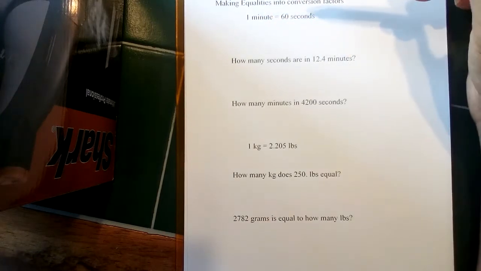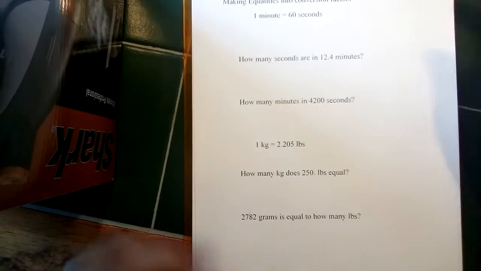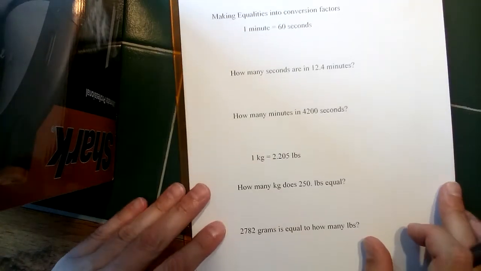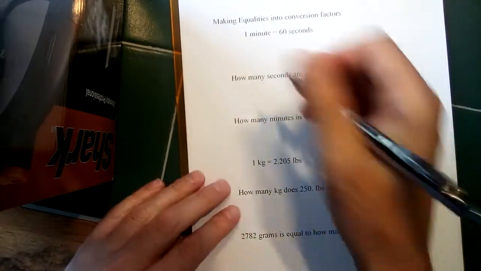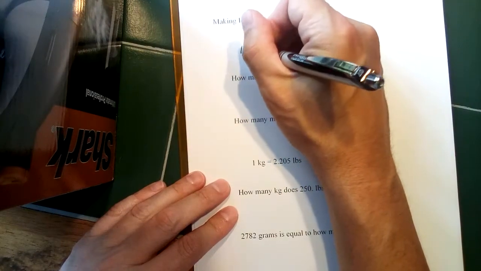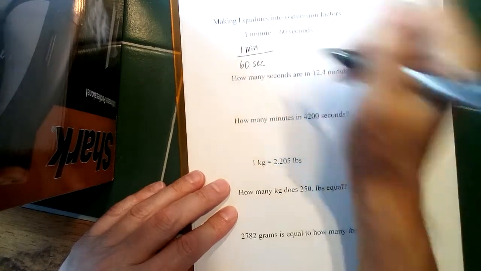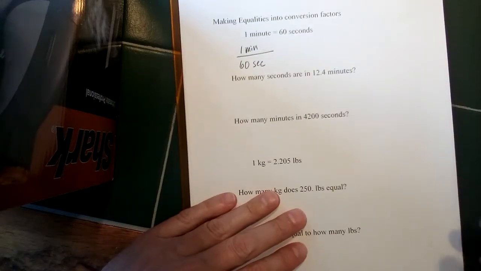So we want to make equalities into conversion factors. When I say a conversion factor, I mean a fraction, and that fraction is going to have one unit on top in the numerator and another unit on the bottom in the denominator, and any equality can be made into two different conversion factors. So for example, with 1 minute is equal to 60 seconds as our equality, we can make two conversion factors. One where we put minute on top, so 1 minute on top, 60 seconds on the bottom. I'm using MIN here and SEC as the abbreviations for minute and second.